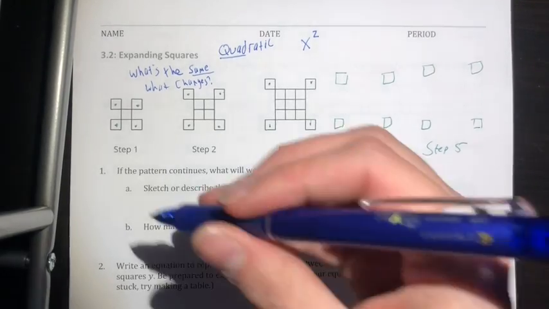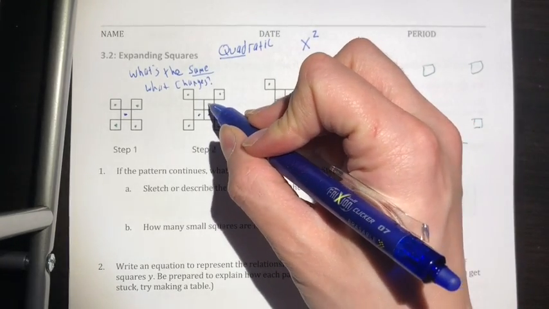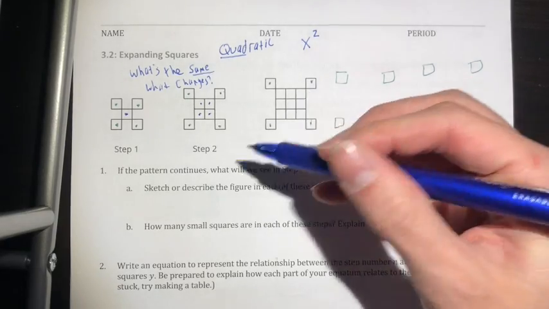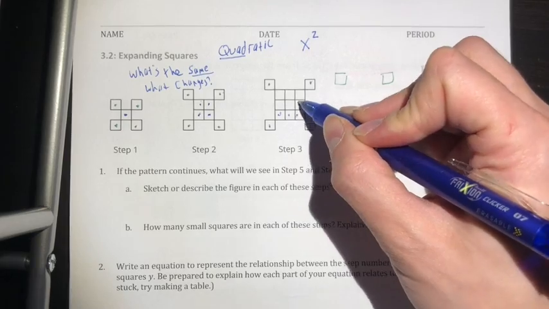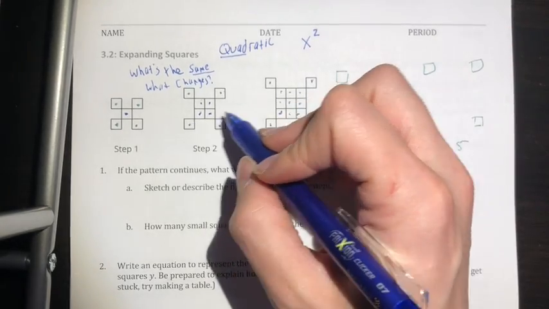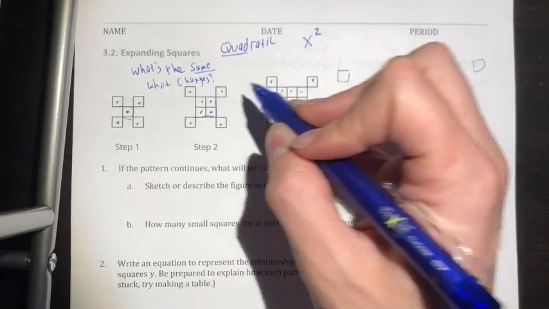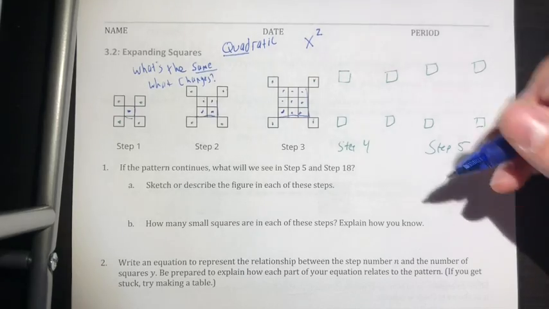All right, so here we have 1 square. Here we have a 2 by 2. And here we have a 3 by 3. So we're adding length and width to these. So notice, it's step 1, it's a 1 by 1. At step 2, it's 2 by 2. Step 3, it's 3 by 3. So what we really have is an x by x.